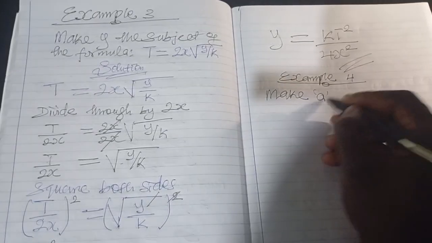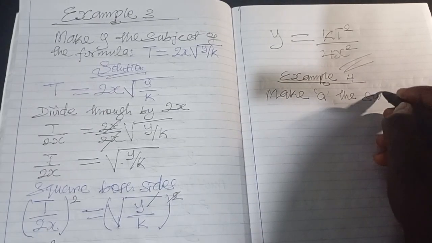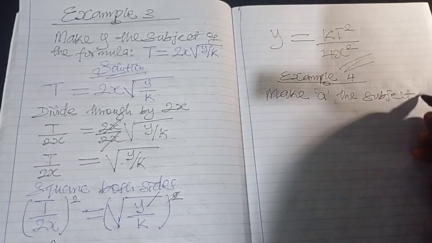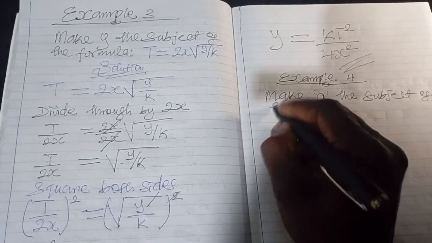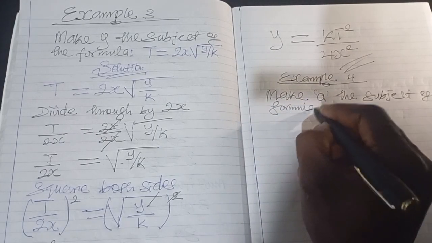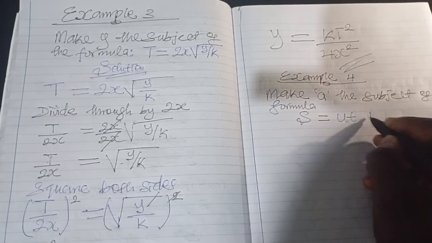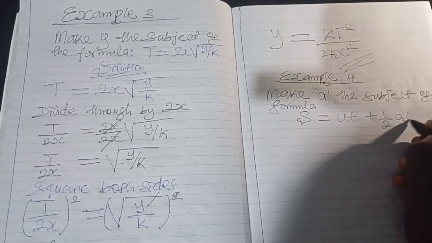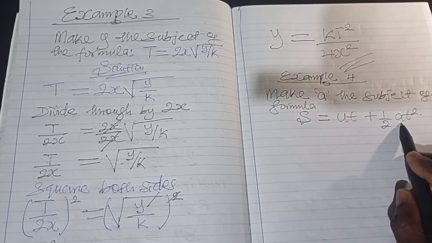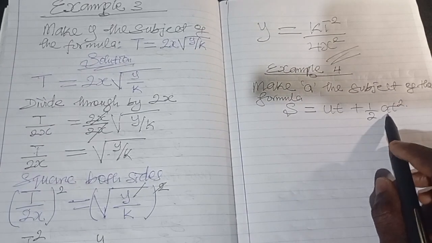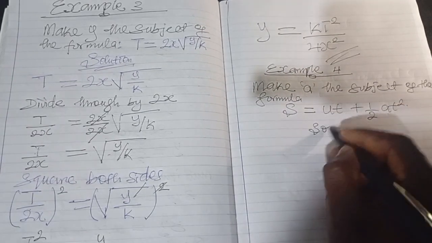Example 4, make a the subject of the formula. So we have s is equals to ut plus half at squared. So let's make a, the acceleration again, the subject of the formula. Solution.